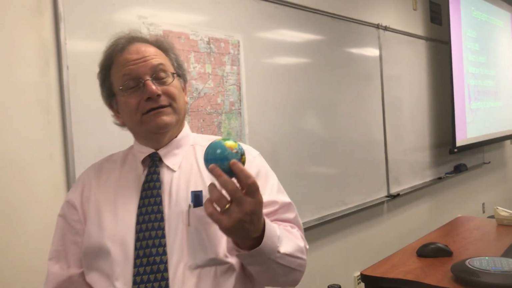Well, the Earth, of course, is not a perfect sphere. It's an oblate spheroid, right? Meaning that it bulges out along the line of the equator, in part or perhaps completely because of the angular momentum of the rotation of the Earth, right?